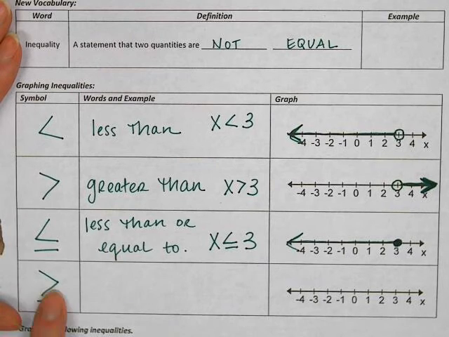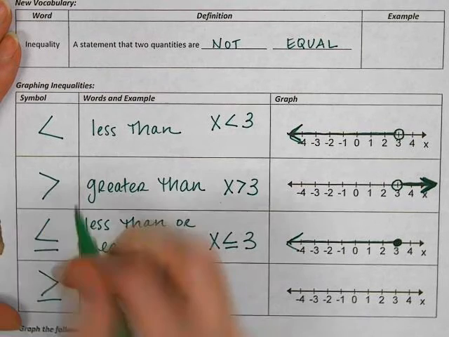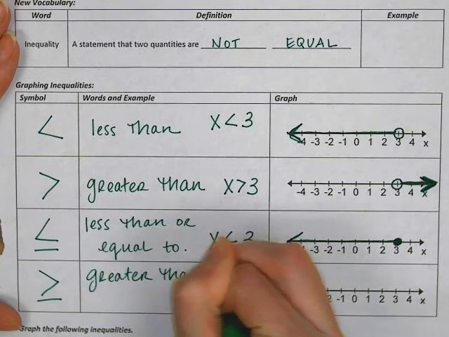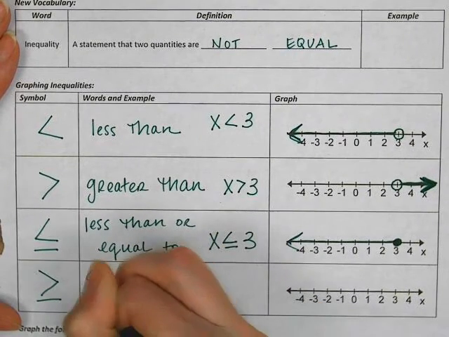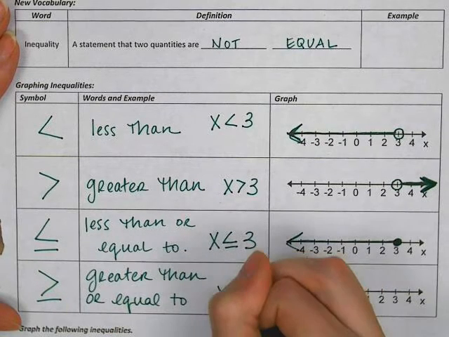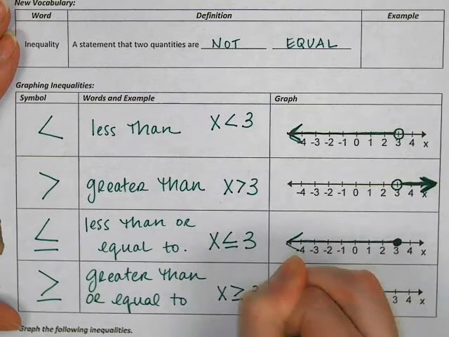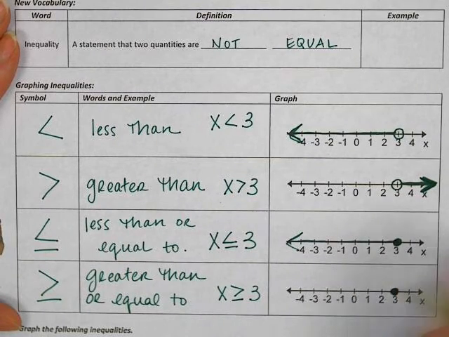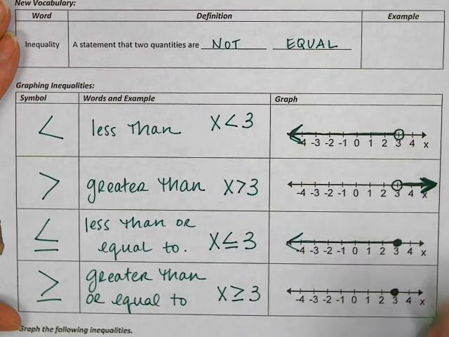And then similarly, this one is just like this one, but it's greater than or equal to. So if it said x is greater than or equal to 3, it would still be closed because they're saying 3 is okay, but then also greater would be off to the right.